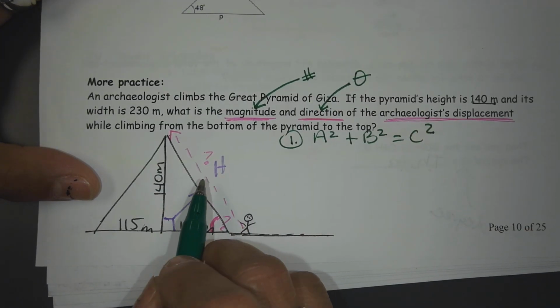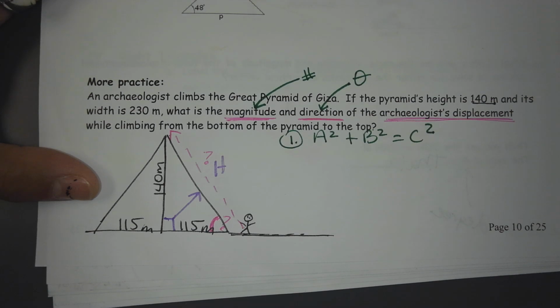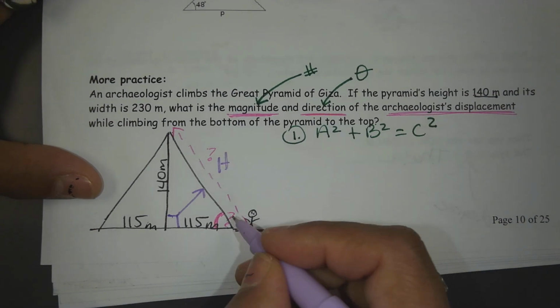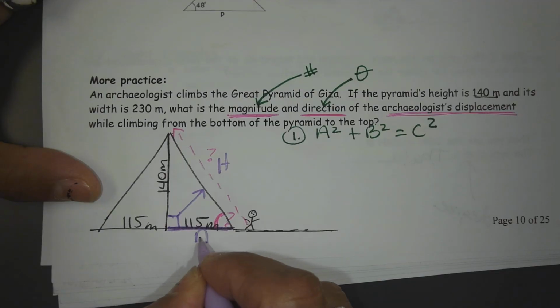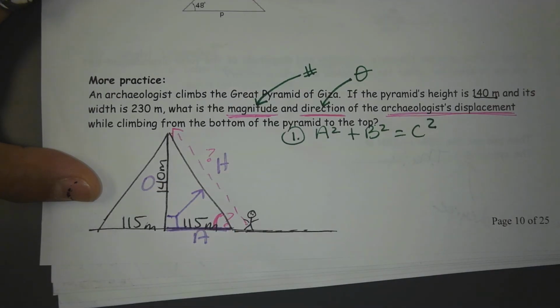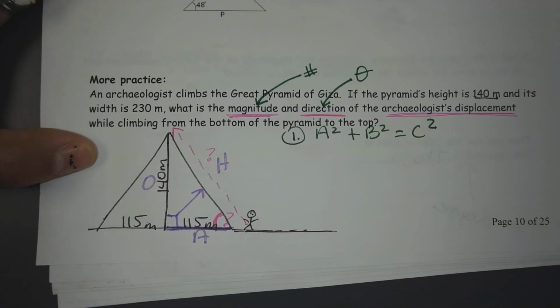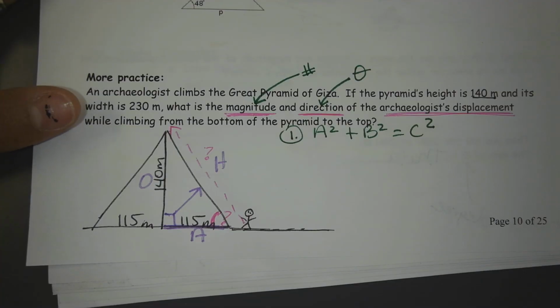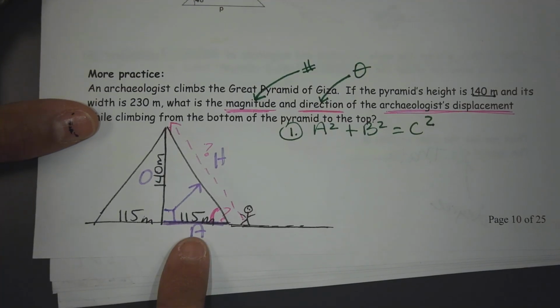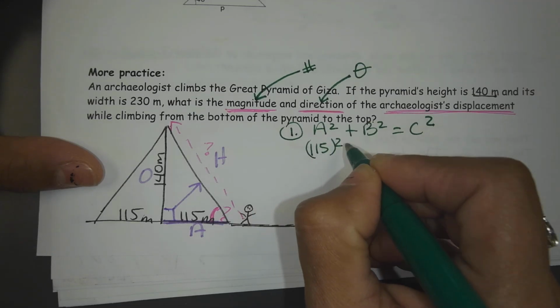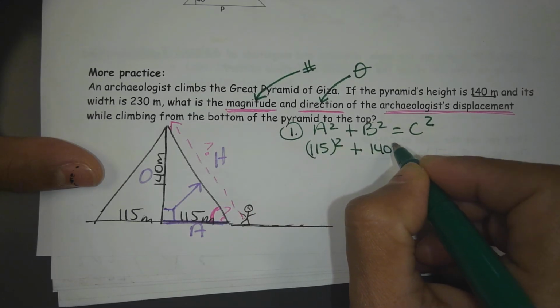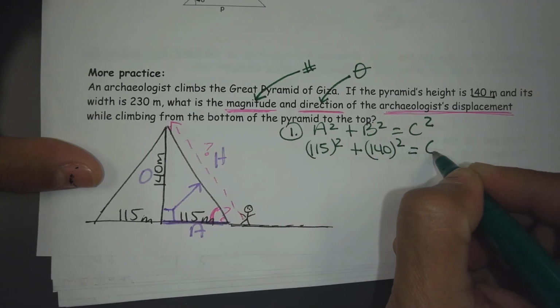Well, obviously, since I labeled this, and if this is my theta, and this is my right angle, then this is my adjacent leg, and that is my opposite leg. This is why we need to know how to label a right triangle. Let's go ahead and plug in. 115 squared plus 140 squared equals C squared.